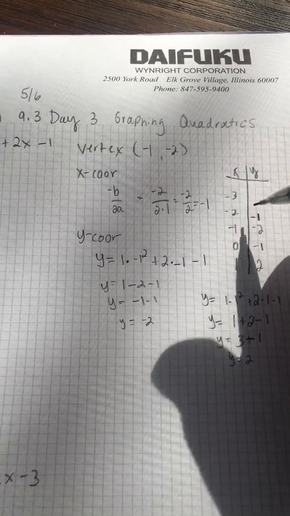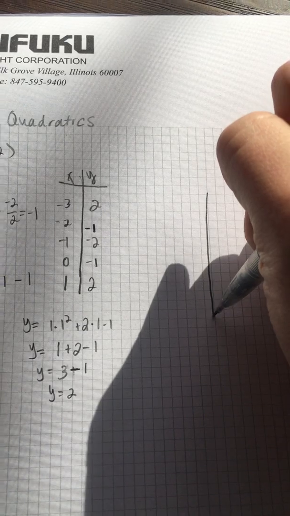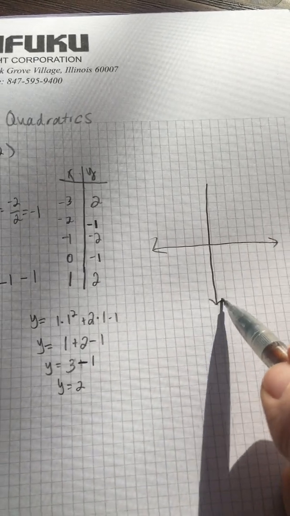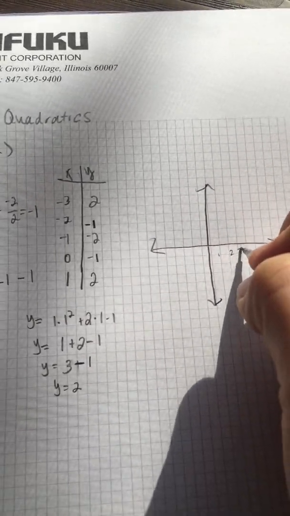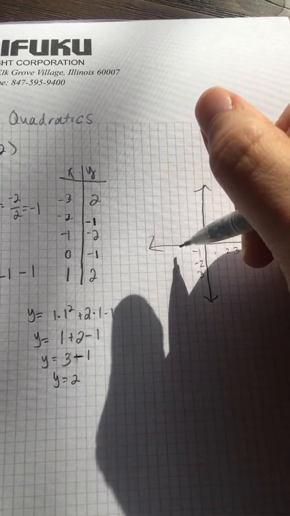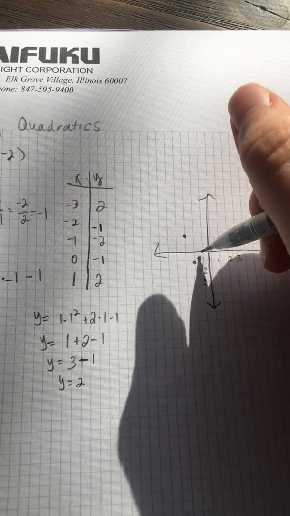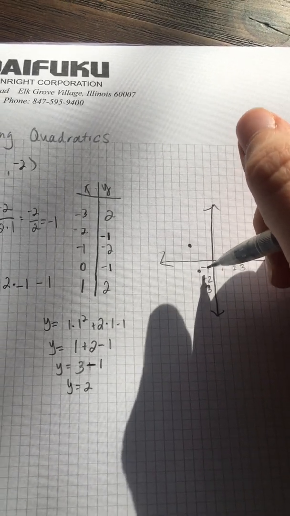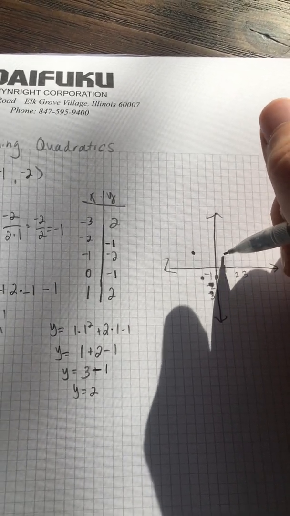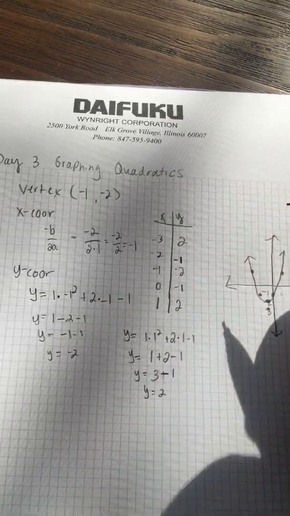Again, if I have a 2 here, then I'll have a 2 at the top of the table. And then I make my coordinate plane and I graph these points. Again, we're graphing parabolas because these are quadratics. And then I go 3 to the left and up 2, 2 to the left and down 1, 1 to the left and down 2. Oops, here we go, not there. 0 down 1. And 1 up 2. And then I'm going to connect these points. And then I'm done with number 1.